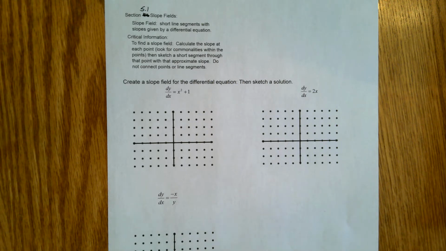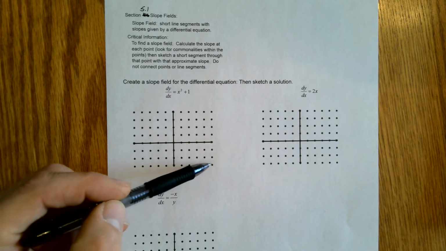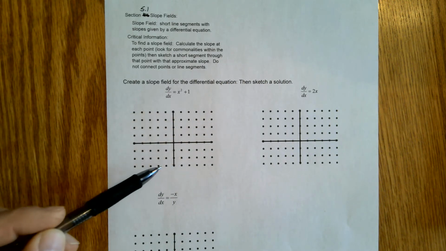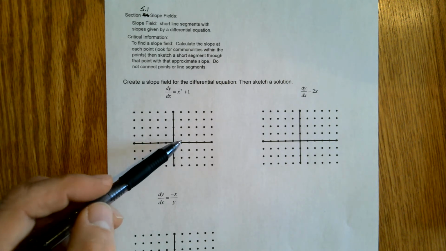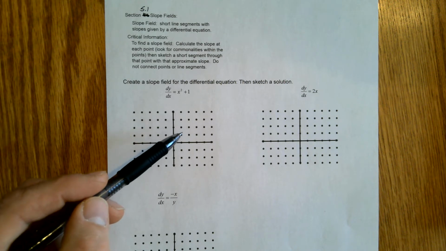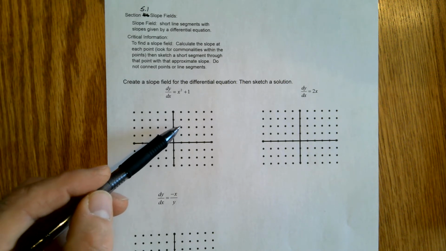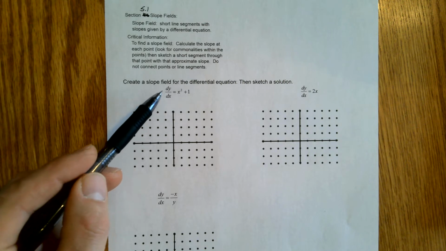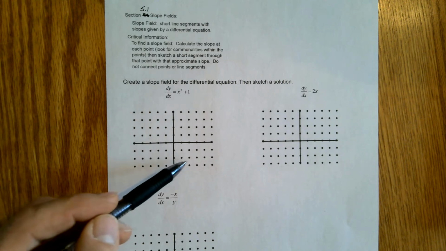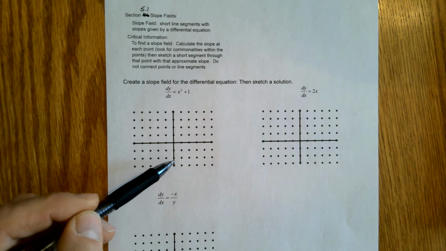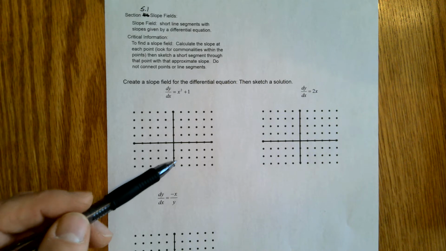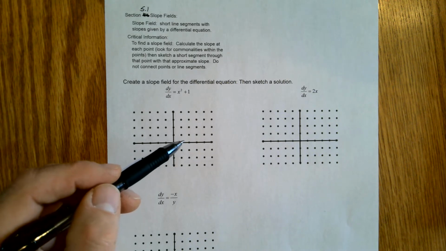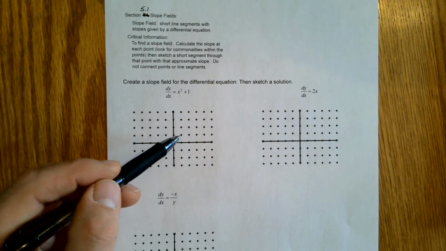So what we do is we have a bunch of points, a bunch of coordinates, as you can see here, and the ones you do on the exam are not going to be this many. But we're going to take each of these points and find the slope that would correlate to each point, given a differential equation. Being that there are so many of these points, we're going to be able to find some commonalities between our points. And then we're going to draw a nice short line segment through that point that correlates to the slope.